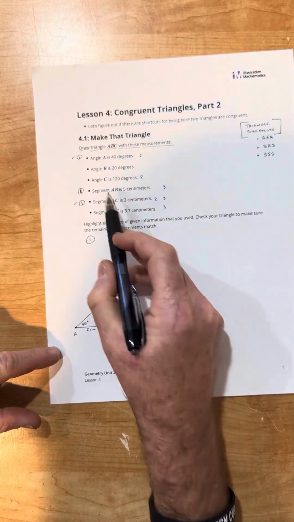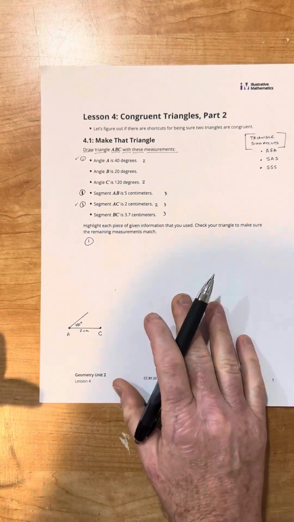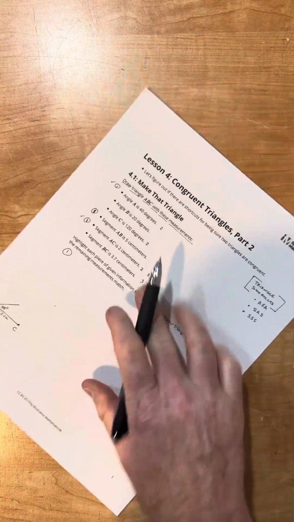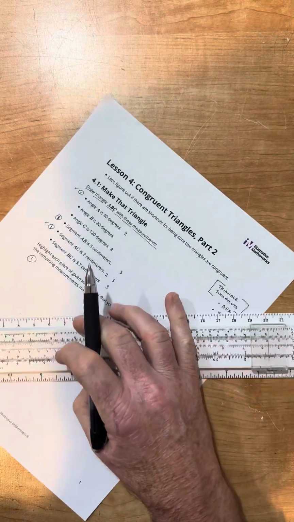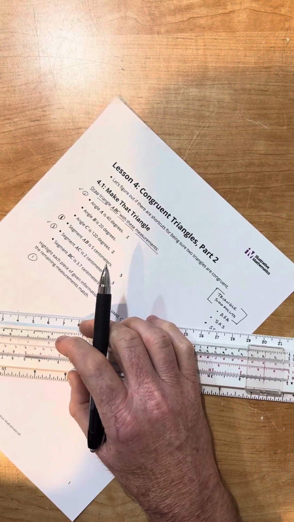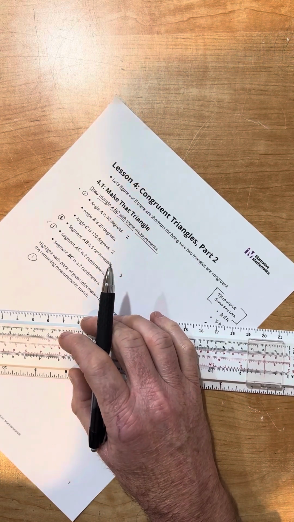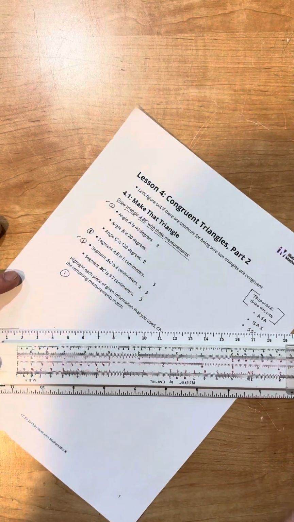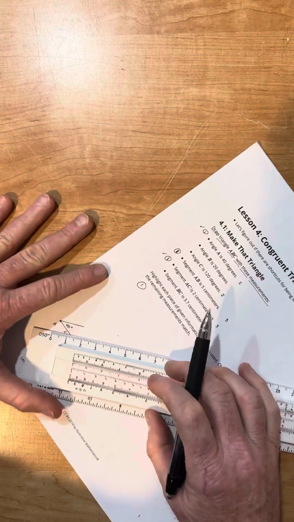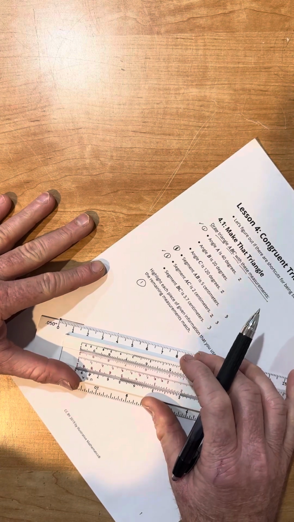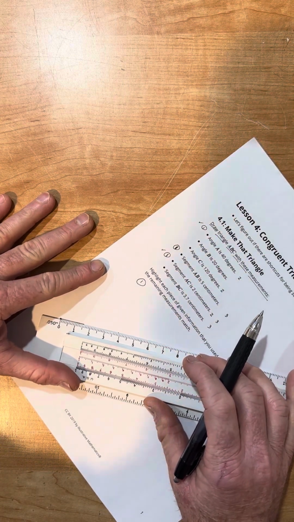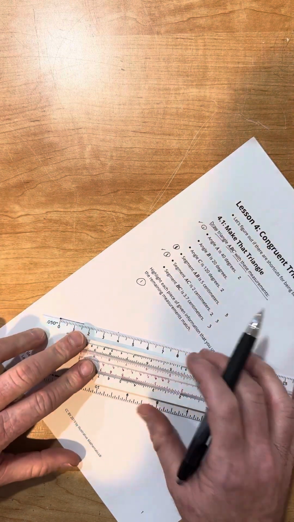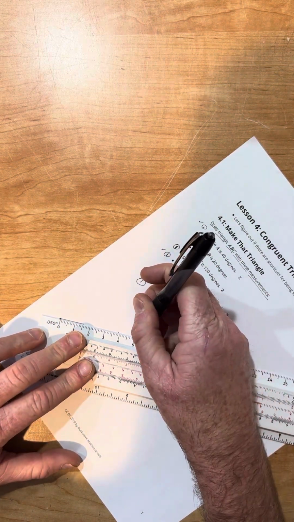Got that. Now, segment AB has to be 5 centimeters. So here we go. I'm going to use this same line, the same angle that I created. So I got to make AB 5 centimeters, which means B is going to be right here.